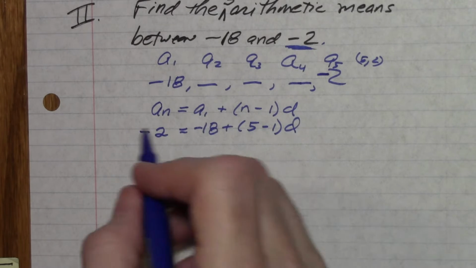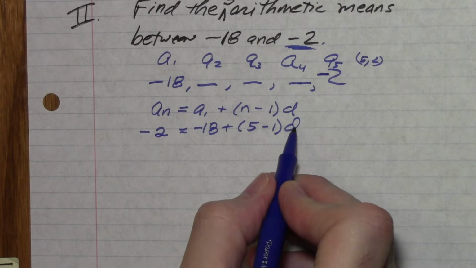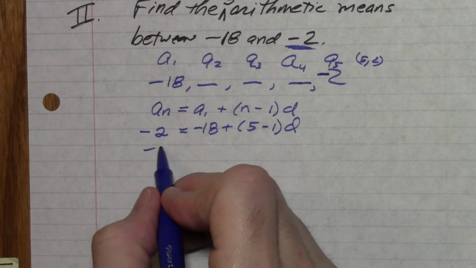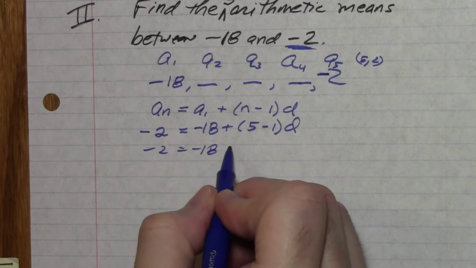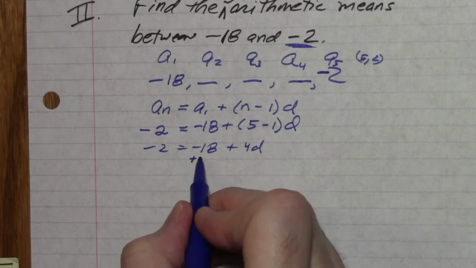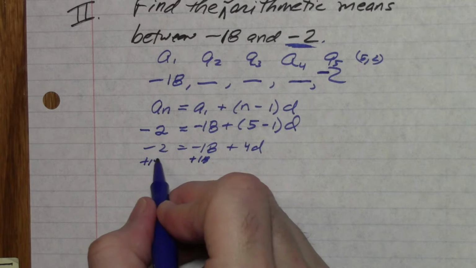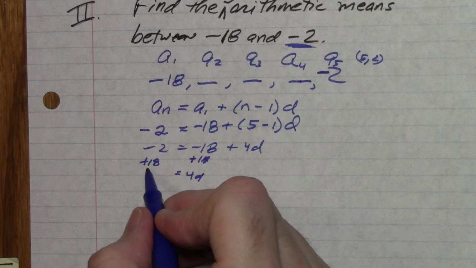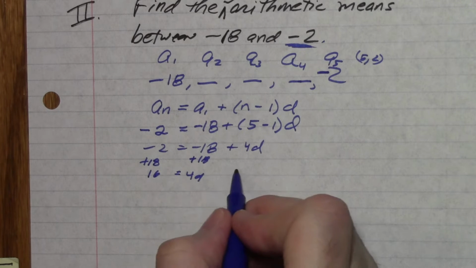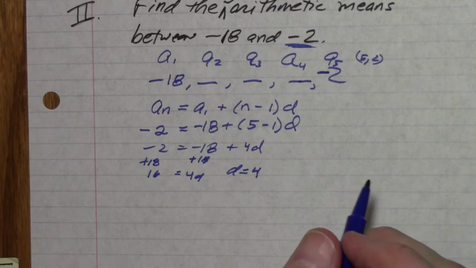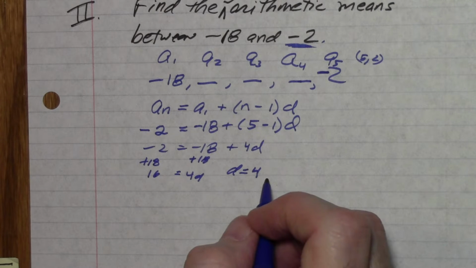So let's simplify this, basically solve for D. We want to figure out what D is. So of course I have to do what's in the parentheses first for D, and then it'll be adding the 18. And so we get 4D is equal to 16. Divide by 4 and we get D is equal to 4. So now we know what that common difference is.